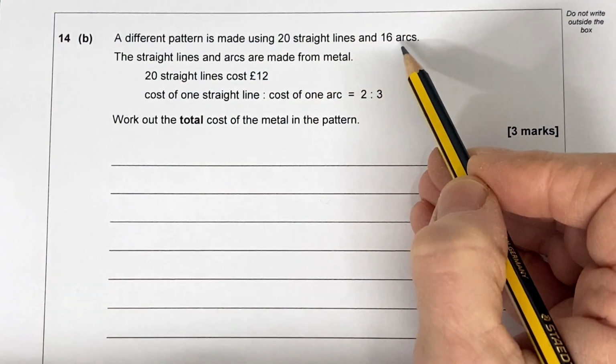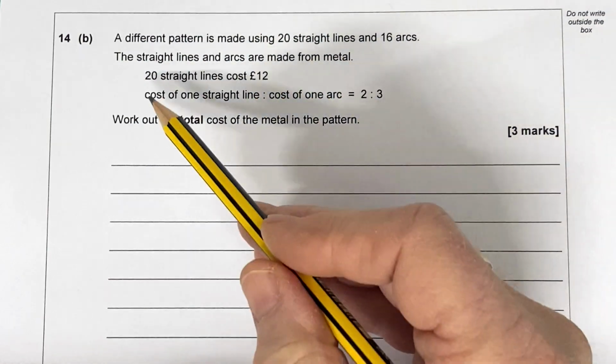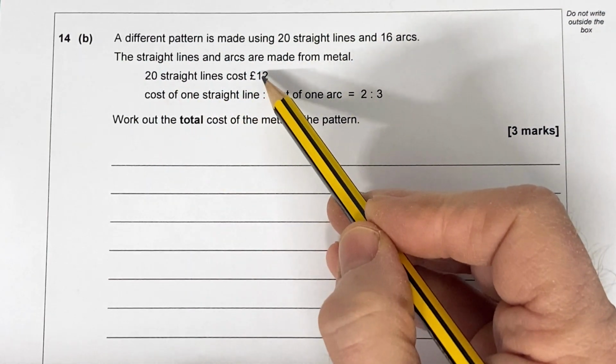So it's a completely different pattern. The straight lines and arcs are made from metal. 20 straight lines cost £12.